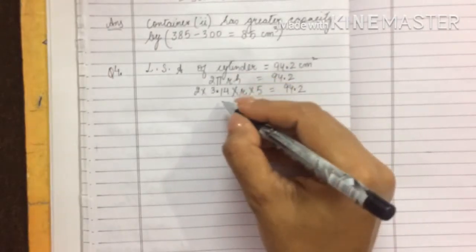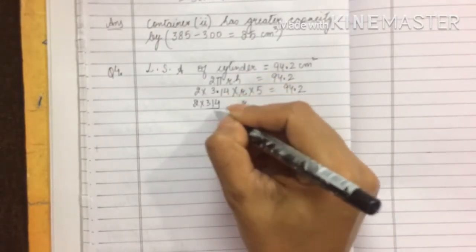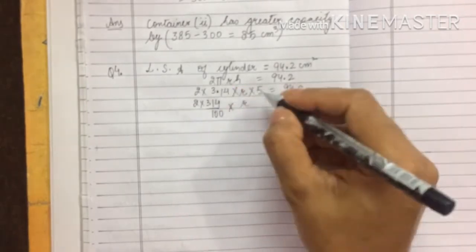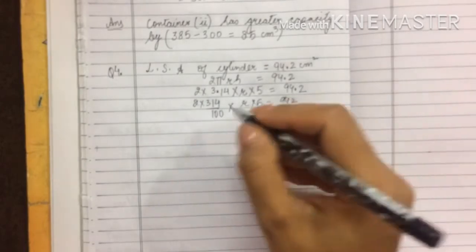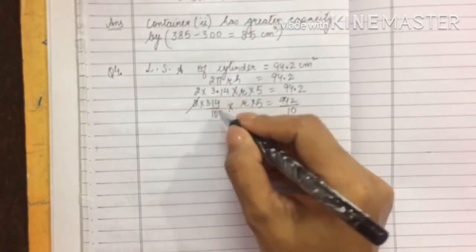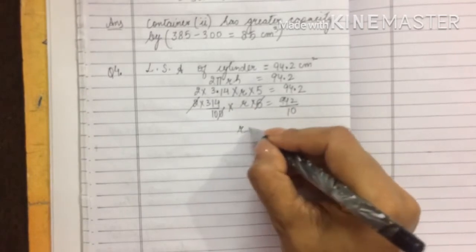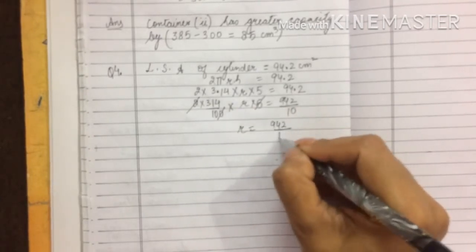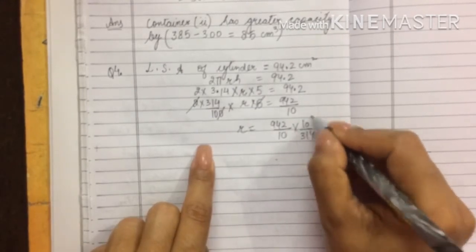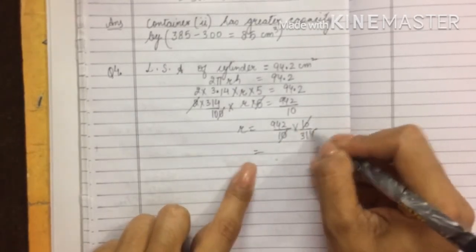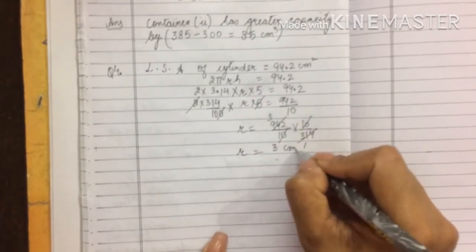Now it's all simplification. This becomes, changing the decimal number into a fraction, same on the right hand side. So these will get cancelled. You can simplify yourself, taking these numbers to the right hand side. These get cancelled and this gets cancelled by 3. So r comes out to be 3 centimeters.